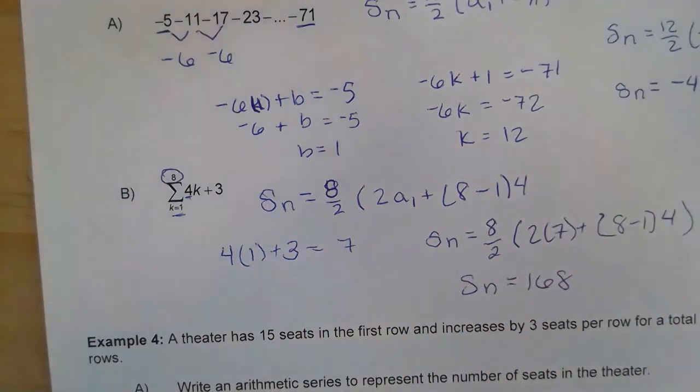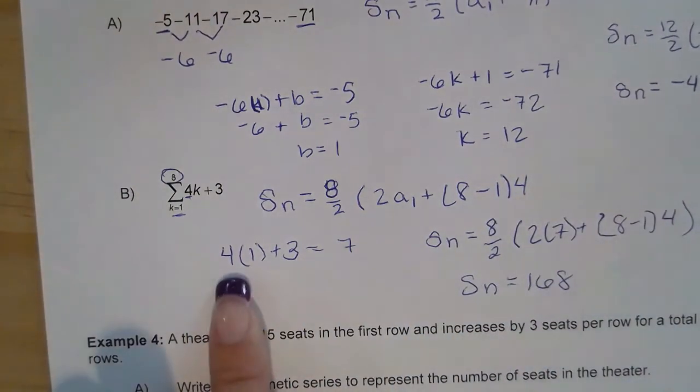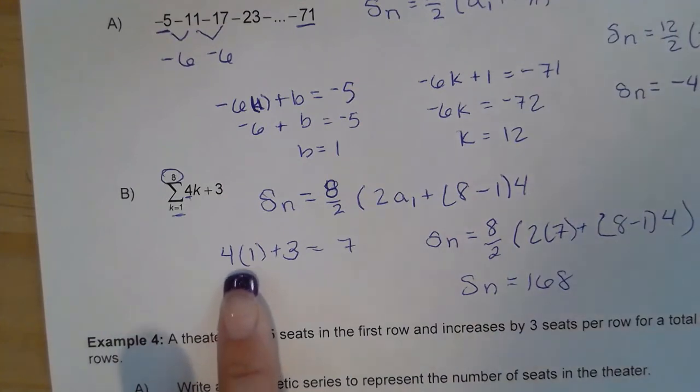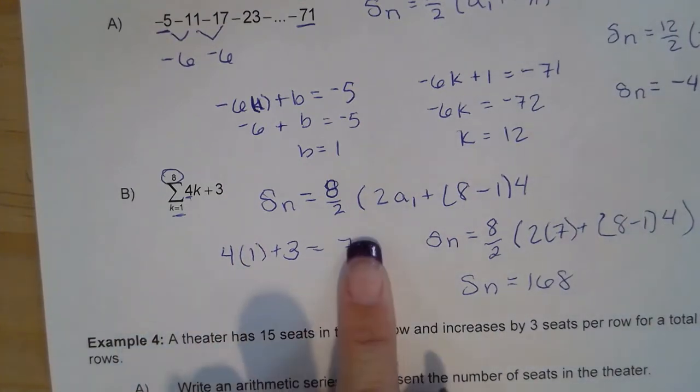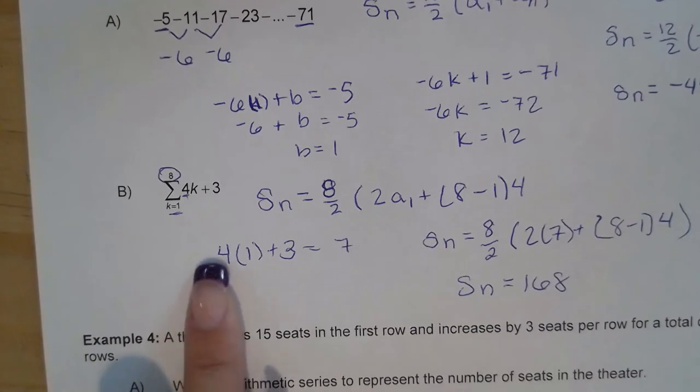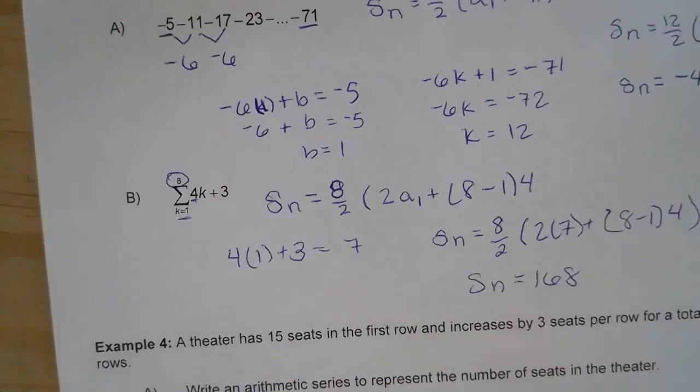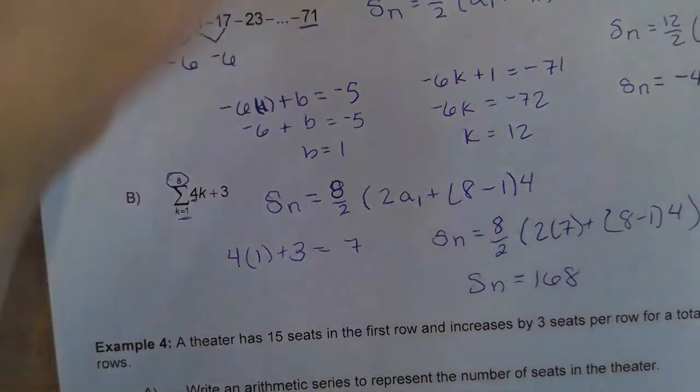Now, if you wanted to use the other equation, of course you need the first term and the last term, so you would have to plug in 1 for k to find that first term, and to find the last term, you would plug in an 8 to find that last term. Either way, we should still come out with 168.